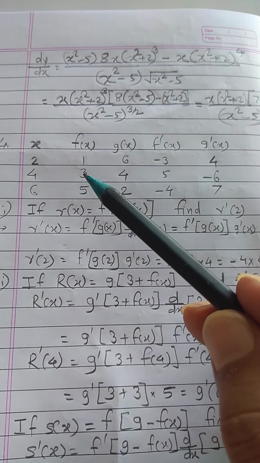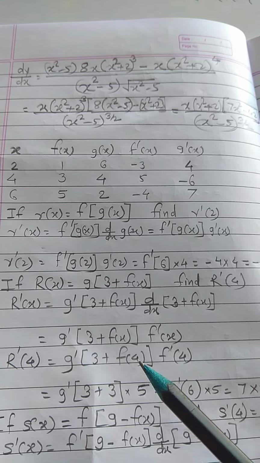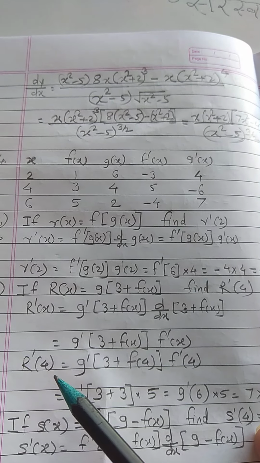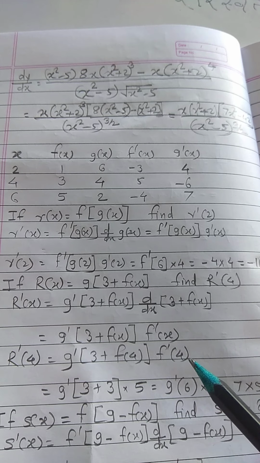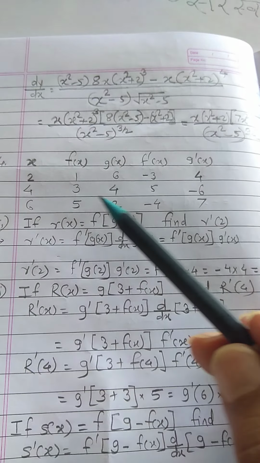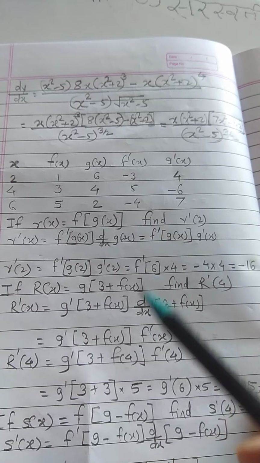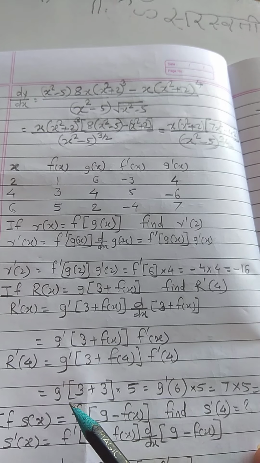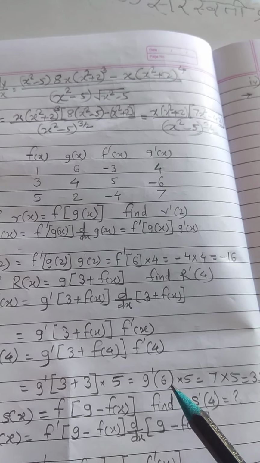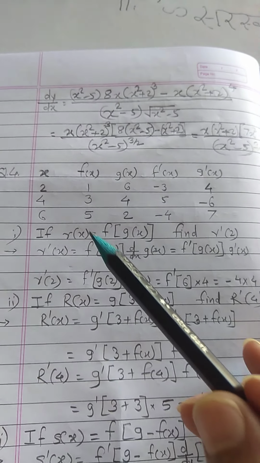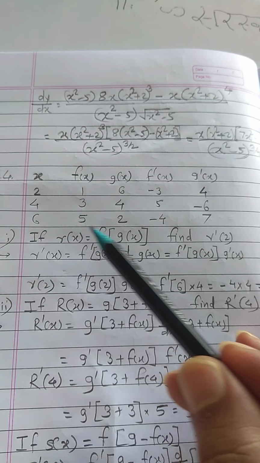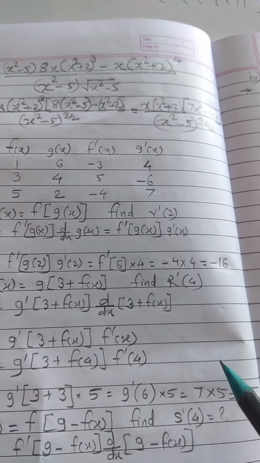F of 4 is given as 3. Okay. As it is f dash of x here, we want r dash of 4. We will put here f dash of 4. F dash of 4 is 5 here. This 3 and this 3 will give you 6. We want g dash of 6 now into 5 as it is. G dash of 6. That's the last thing, it is 7.